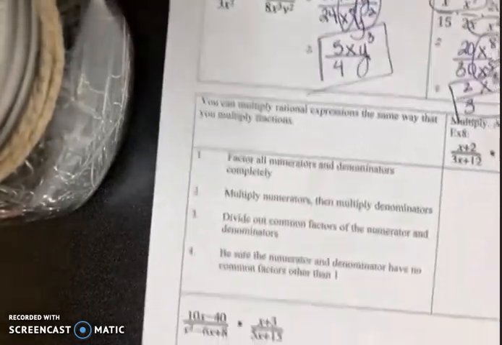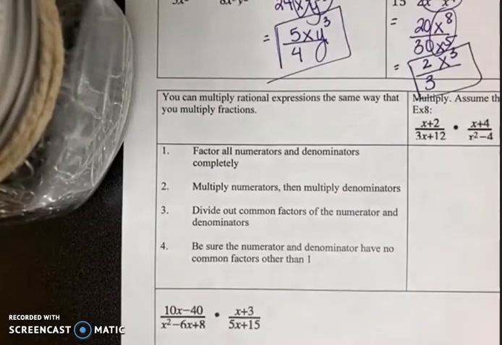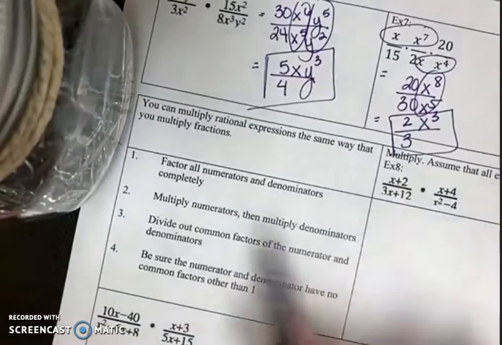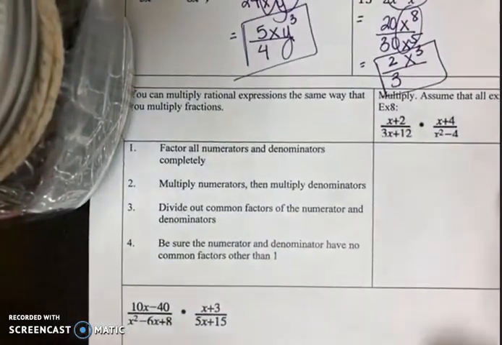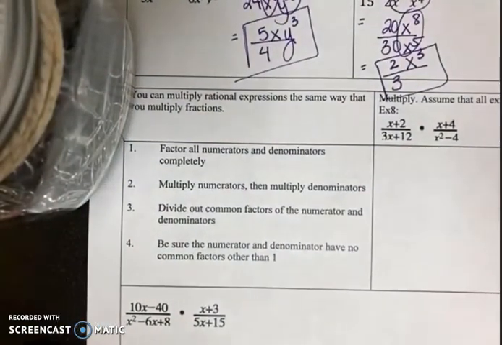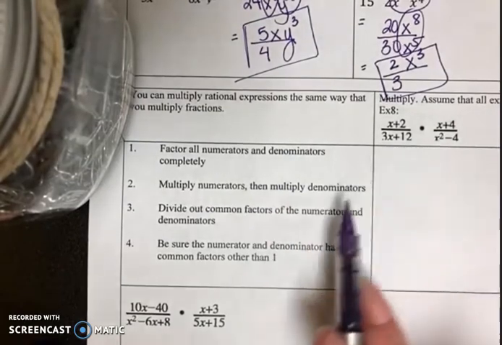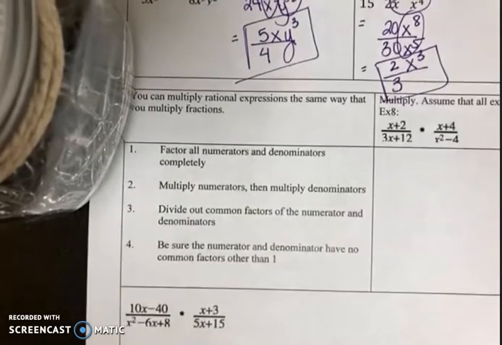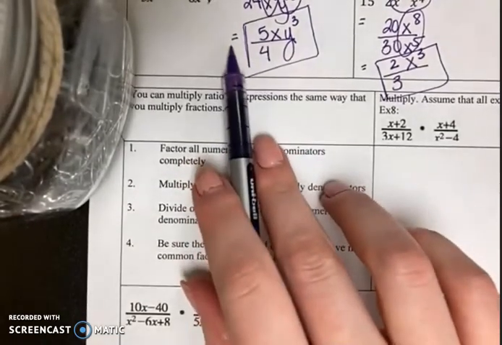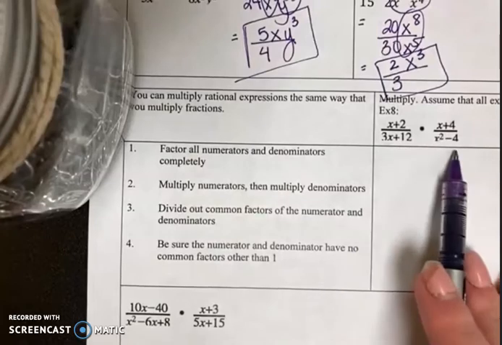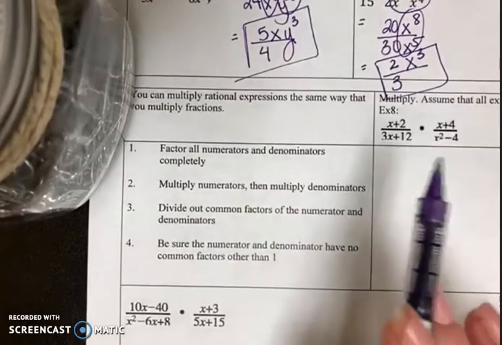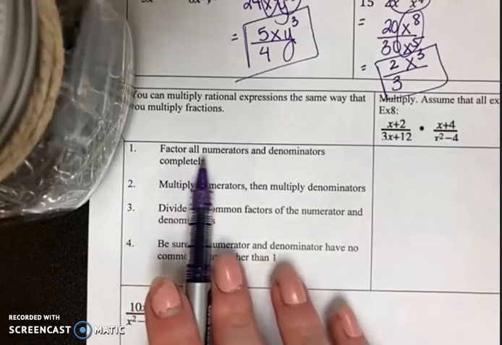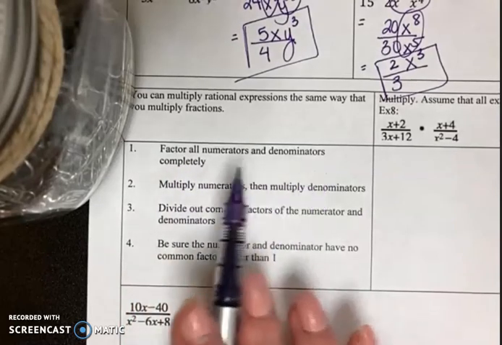All right, take a look at example 8. You'll notice that I have the steps written in the left column and I have the example in the right column. So we're just going to follow these steps together. You can multiply rational expressions the same way you multiply fractions, so going across the top and across the bottom. But before we do that, we're going to do step 1, which is to factor all numerators and denominators completely.